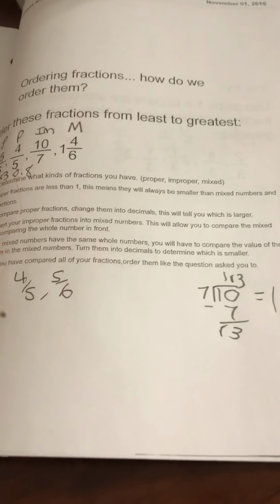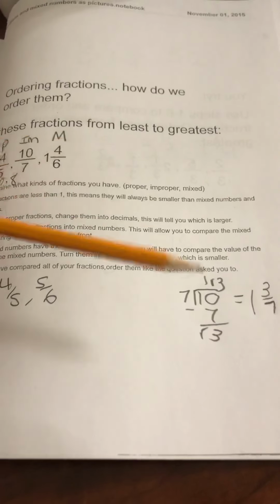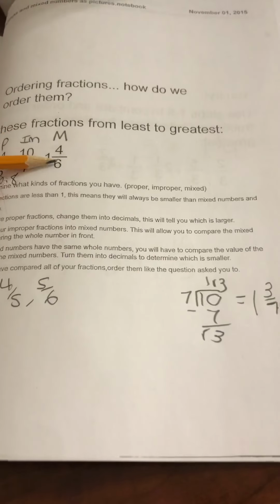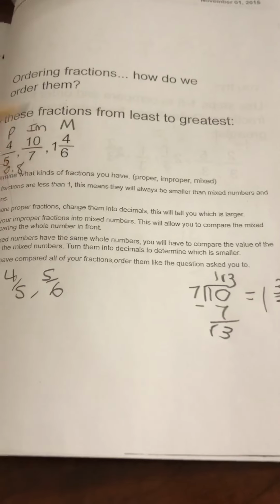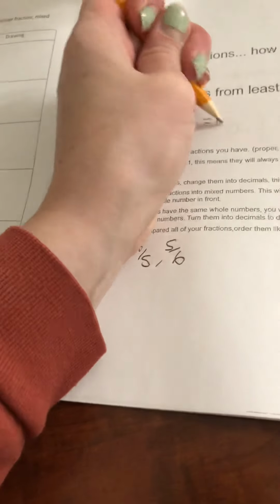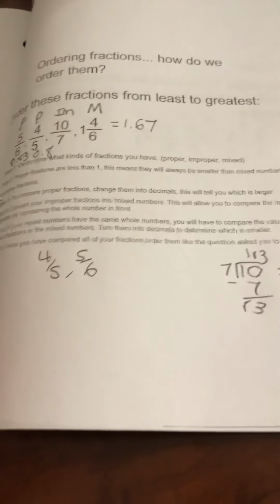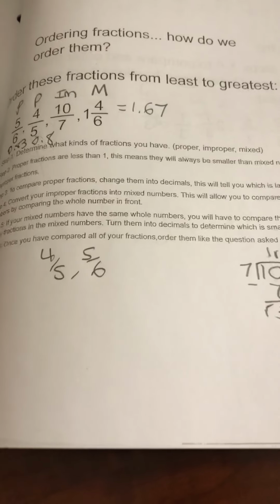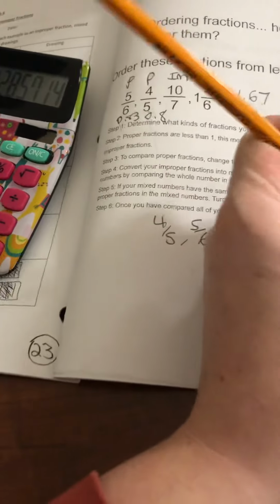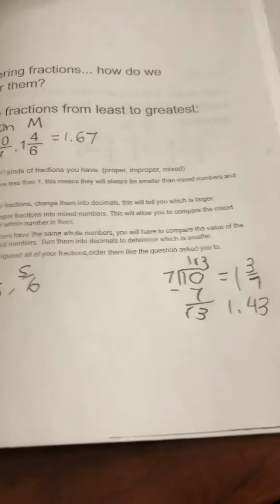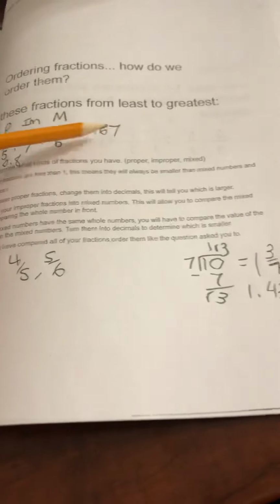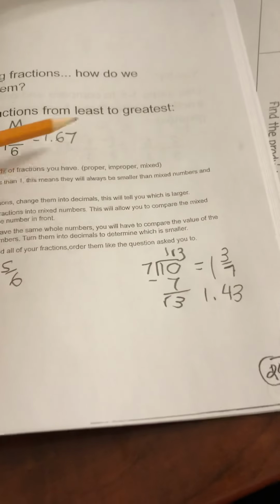So I'm going to do what I did in this step here, and I'm going to turn these into decimals. So I know 4 divided by 6 is the same as 2/3, which is 0.67. So this actually equals 1.67. And 1 and 3/7, 3 divided by 7, if I do that on my calculator, I know it's going to be less than 4/6, but just to get the decimal, is 0.43. So this fraction, 1 and 3/7, actually equals 1 and 43/100. So now when I compare these, I know that this one is larger.